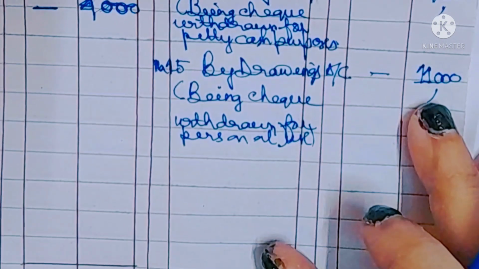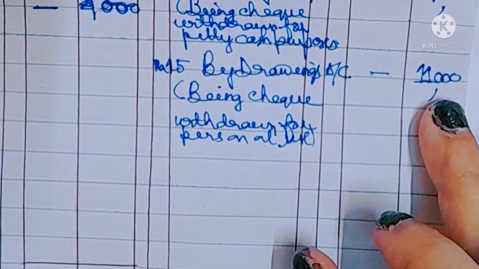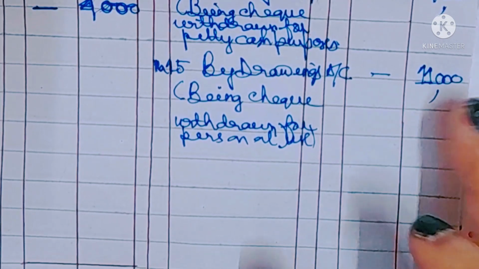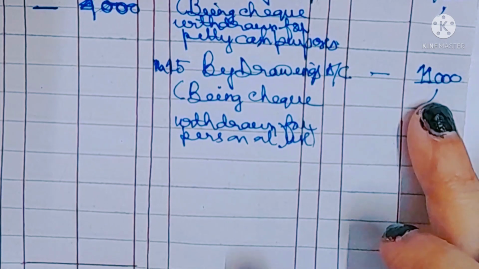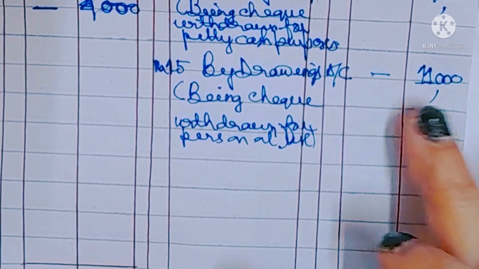And moreover, bank column represents bank account, and bank account comes under personal account. According to personal account, the giver of the benefit is credit. Here, when check is withdrawn from the bank, bank is the giver of check.